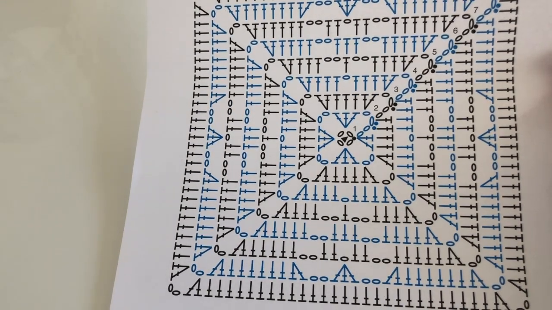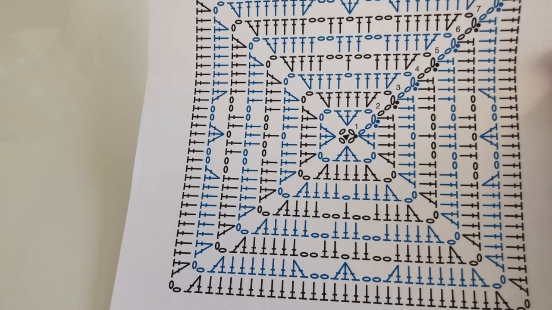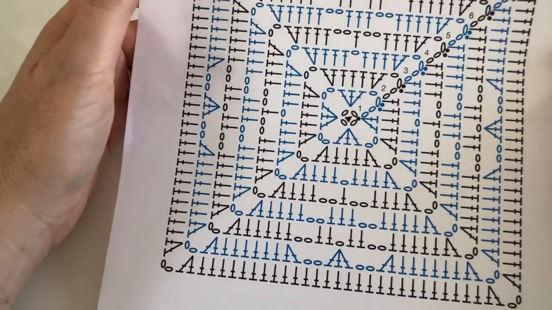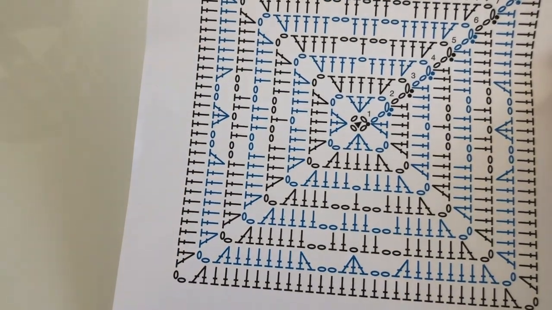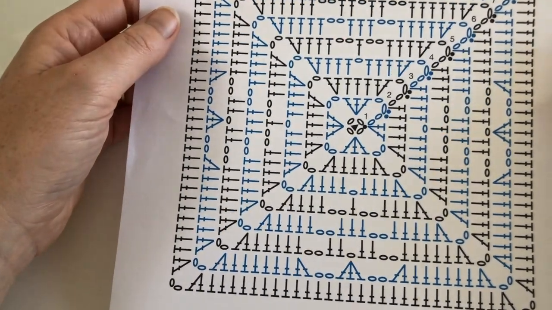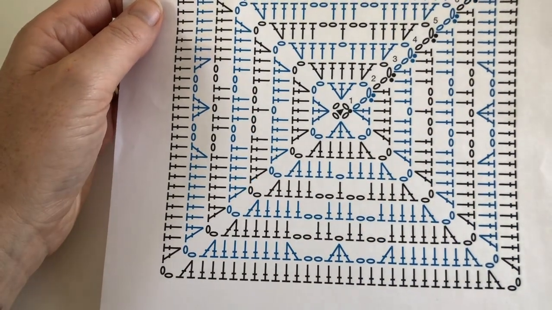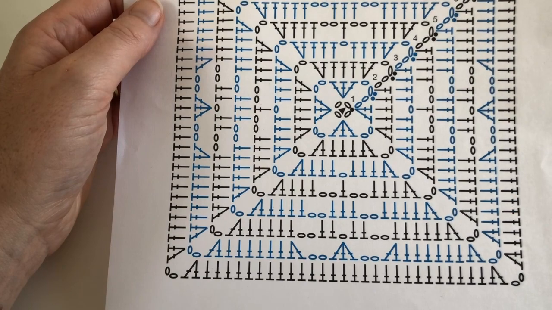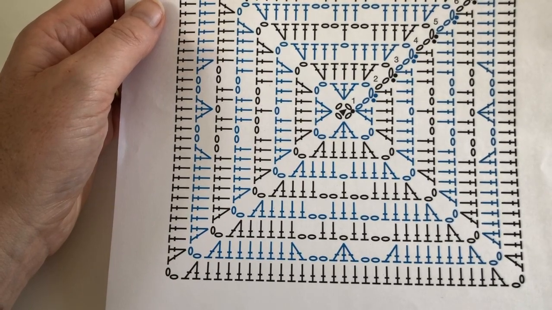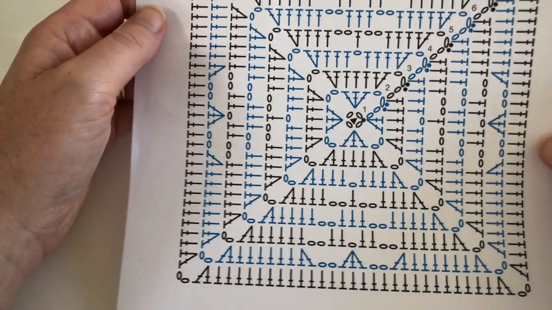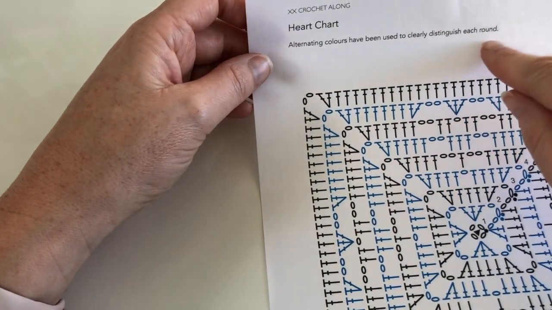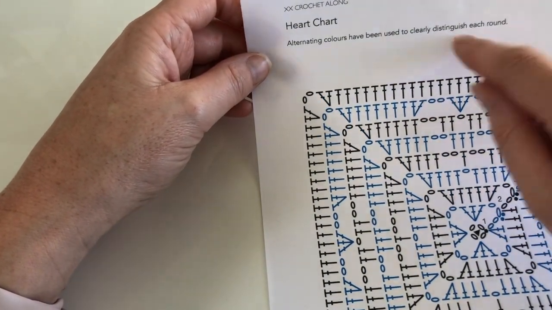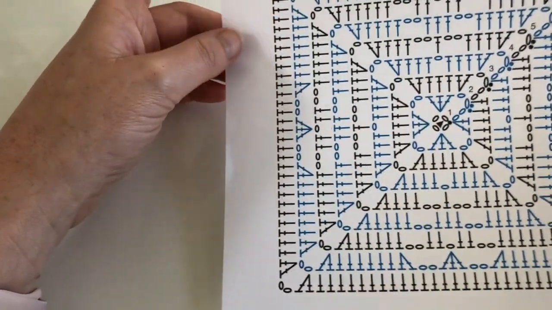The only other time that colours are sometimes used in charts is it can mean a yarn change, a change of yarn colour, but normally that will be indicated on the chart, so normally it would say on there if that's the case, but I have seen that as well and I have used it myself occasionally. But on here, just to make it clear, I've actually said that the alternating colours has just been used to distinguish each round clearly.